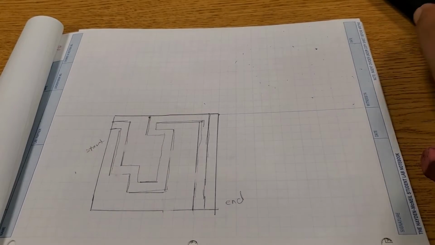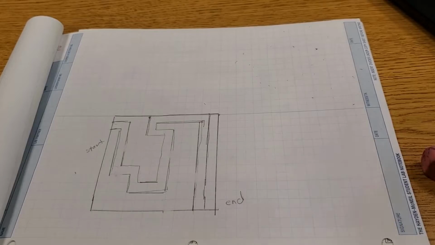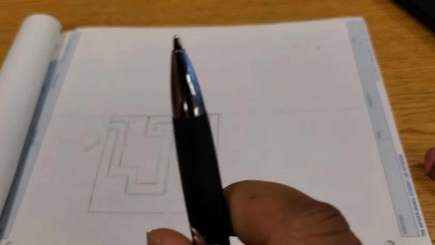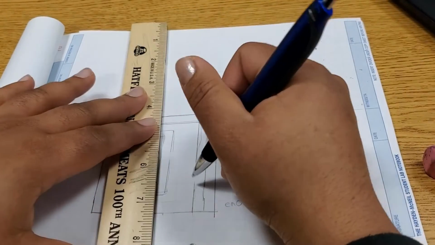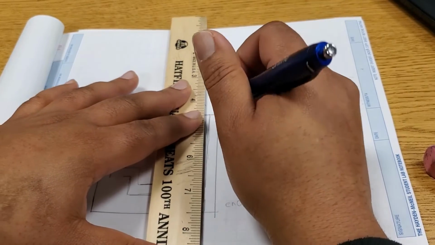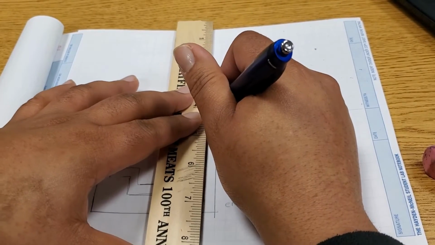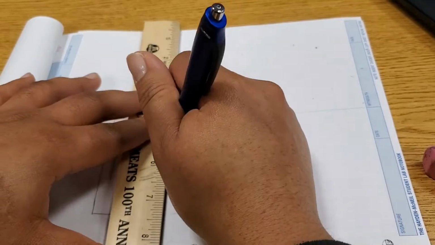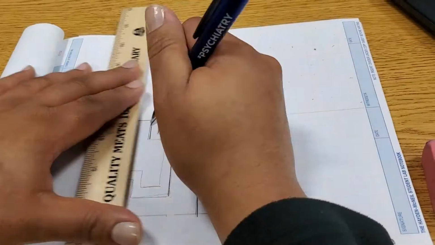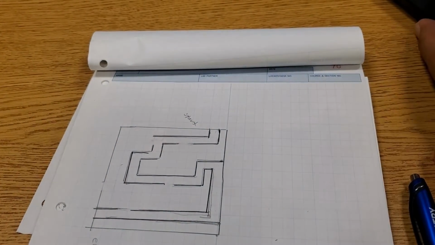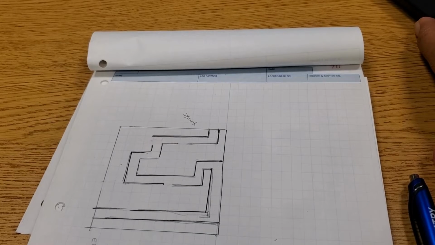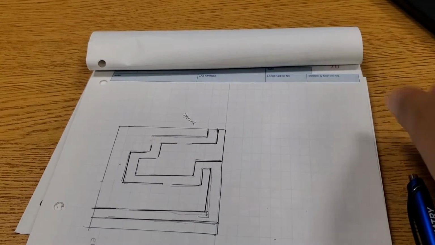Now, we are going to darken with a pen the actual path that we're taking. And just remember to leave those openings. Then now this is where we're going to go in and make some false paths.